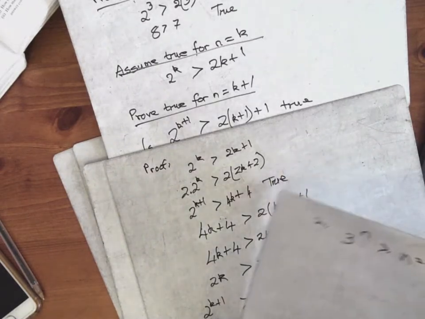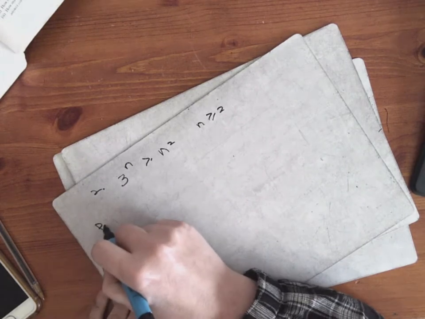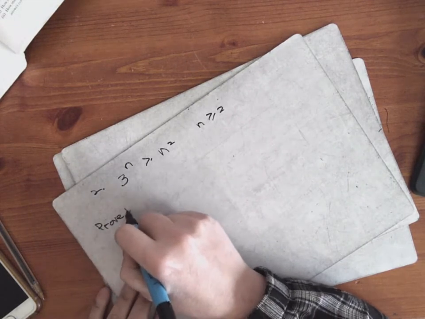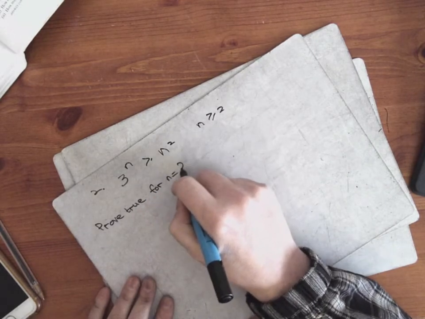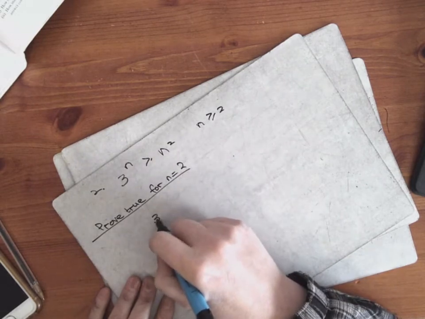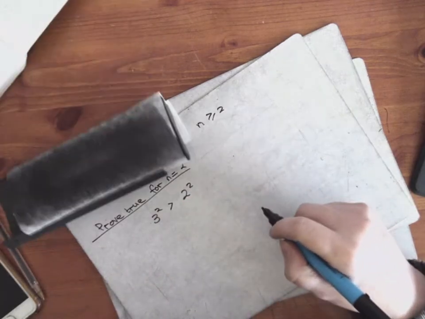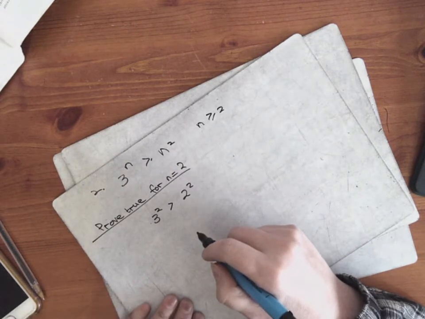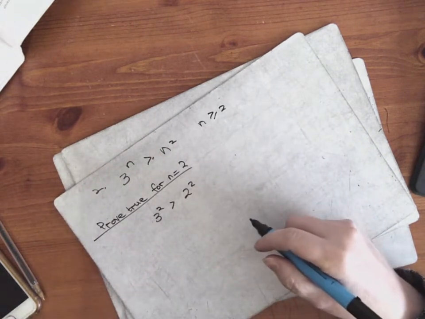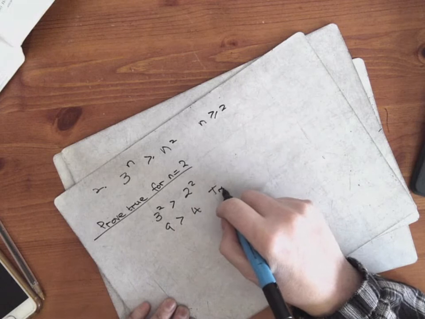Okay? Right. So number 2. Let's prove it's true for n equals 2. That means everywhere I see an n, stick in a 2. So that's 3 to the power of 2 is greater than 2 squared. Sorry, I'm just checking that. No, that's right. So that's 9 is greater than 4, and that is a true statement. So I've proved it true for n equals 2.